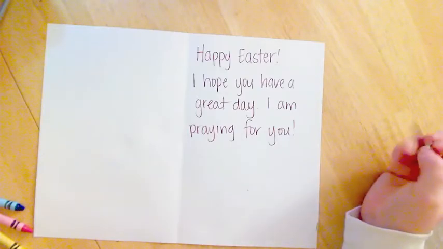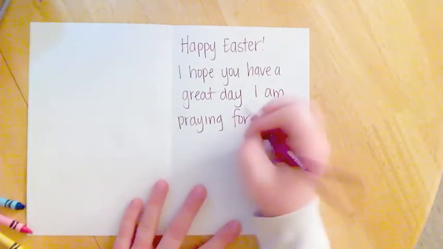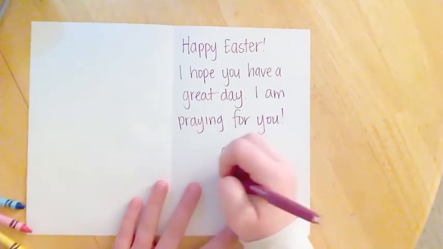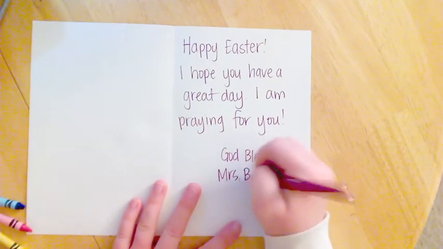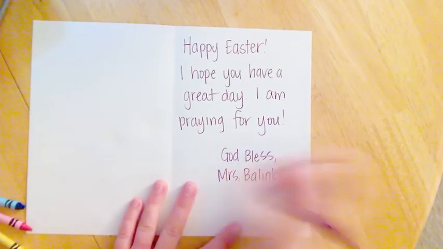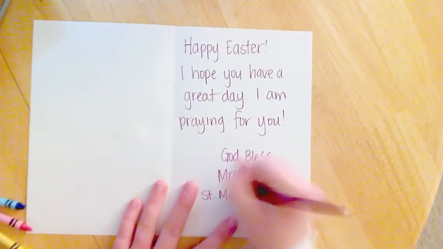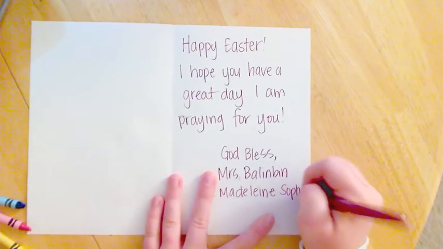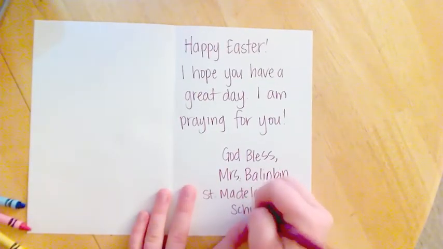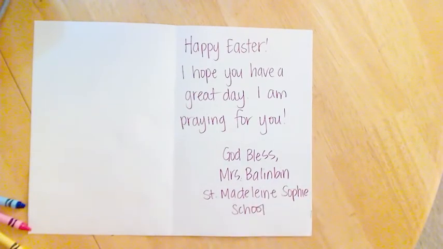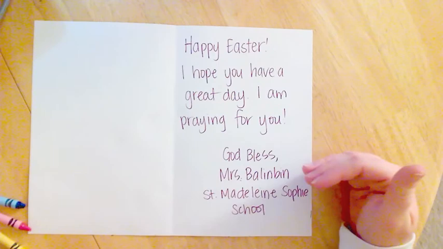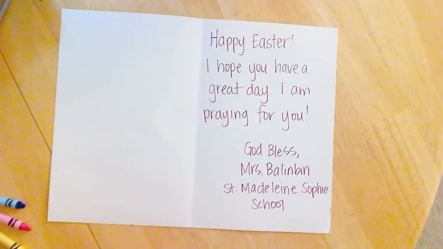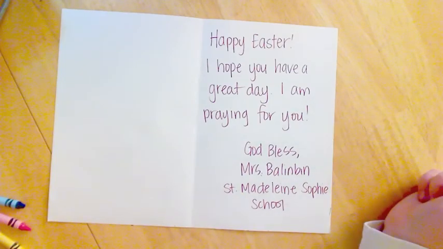And if you want to write your name for our school, you could write, hold on, I'm going to write my name. And then I'm also going to write my school, St. Madeline Sophie School. If you want to include that part, you can. There are a lot of other things that you can write, but we're going to keep them positive and happy to make somebody's day. Okay, but it could be as simple as that. I hope you have a great day. I'm praying for you. Happy Easter.